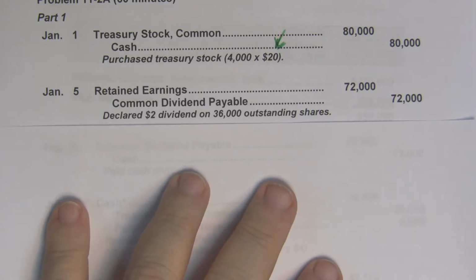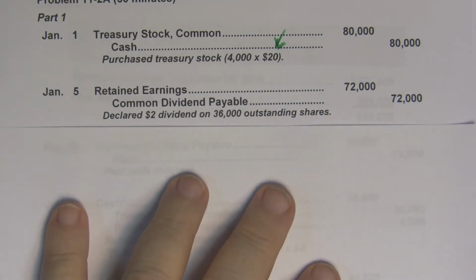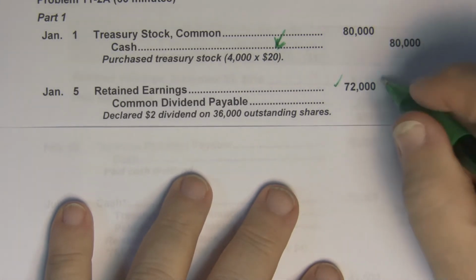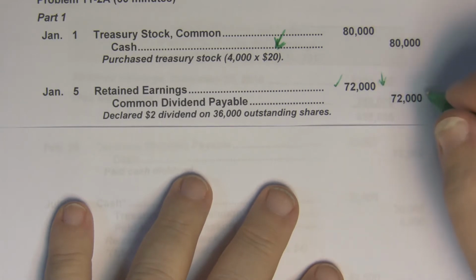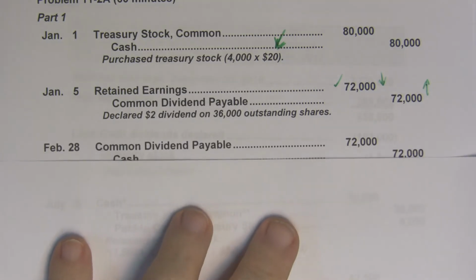January 5th, we declared a $2 dividend payable on February 28th. Now let me explain the way a dividend works. The minute a company declares a dividend, it's an immediate creation of a dividends payable and an immediate reduction to retained earnings. And that's what we see here. We see a debit to retained earnings, which makes retained earnings go down, and a credit to dividends payable, a current liability that goes up. It's an immediate reduction to retained earnings. Even if it said we're going to pay it in the year 2030, it's still an immediate creation of a current liability and the immediate reduction of retained earnings.